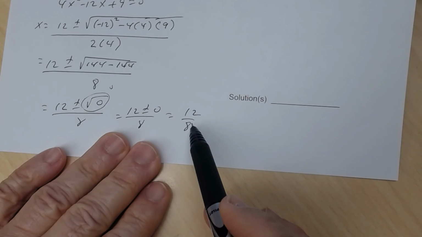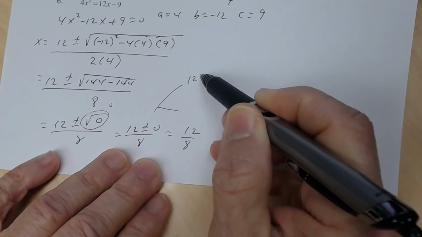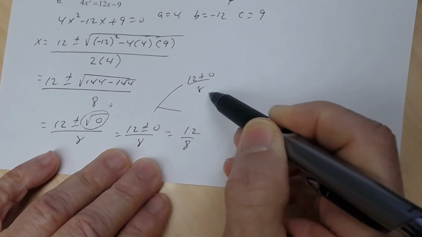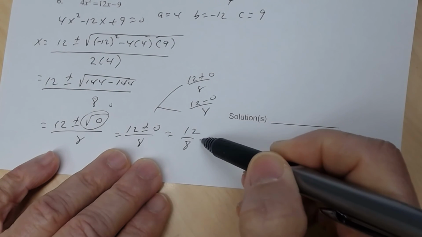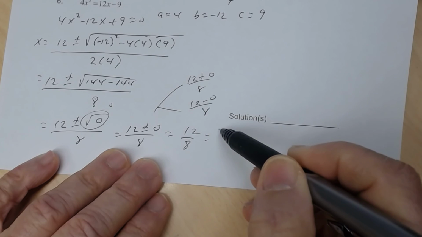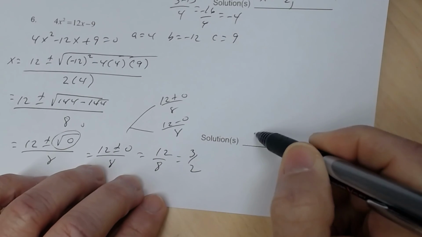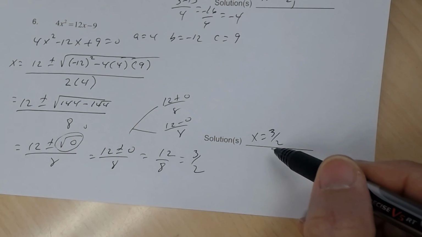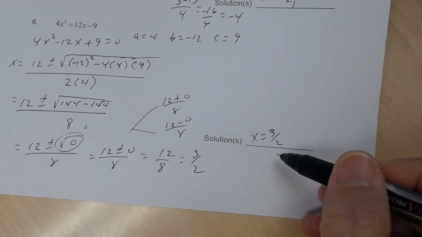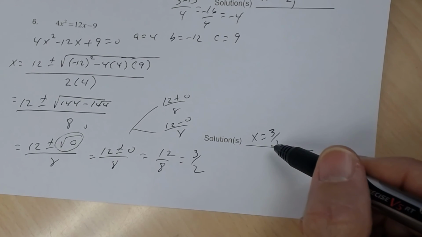And one solution. So if I just split it apart, it would be this. You would get 12 plus 0 divided by 8, and then 12 minus 0 divided by 8. But both of those are 12/8, which reduced, they're both divided by 4, so that's going to be 3/2. So you only end up with one solution. Don't write 3/2 twice. Just write it once, because that's the only solution you have. Now, this is really called a double root.